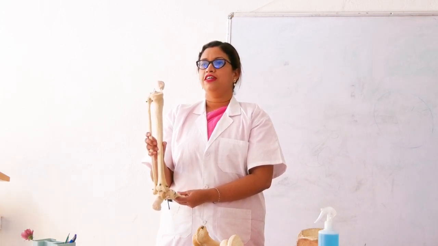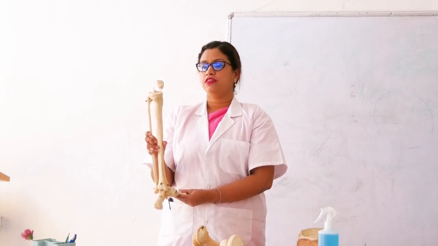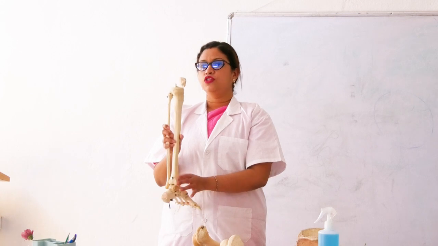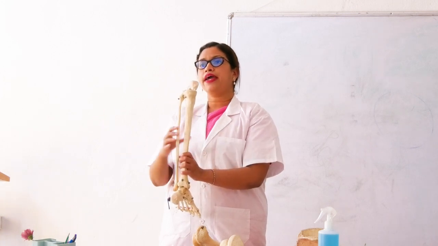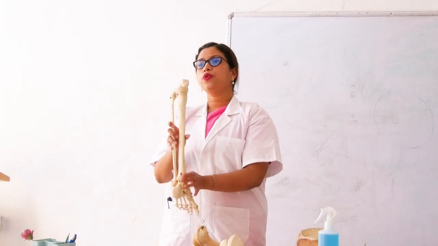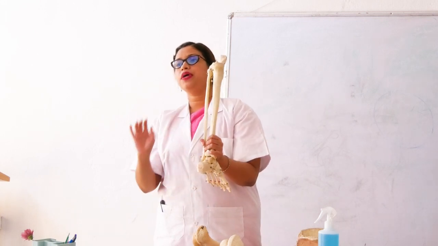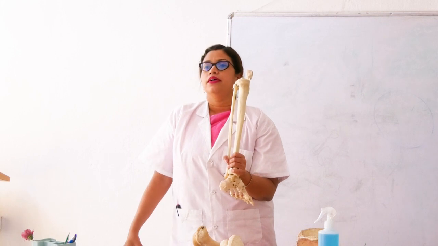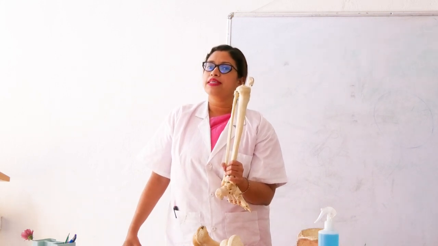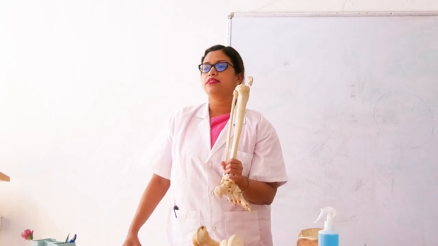So it would be towards your side. So this would be the left side. Okay, but I am asking where it would be inserted. The medial head of gastrocnemius along with plantaris, where would it be inserted?